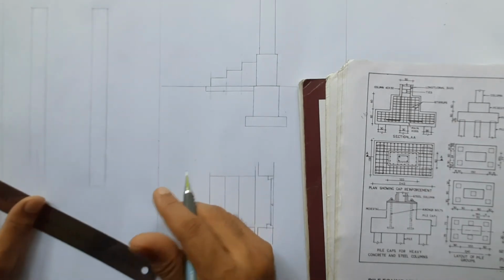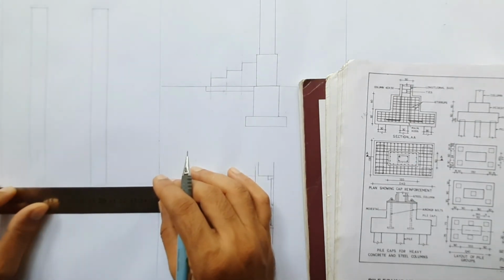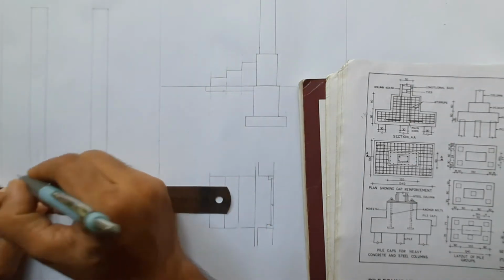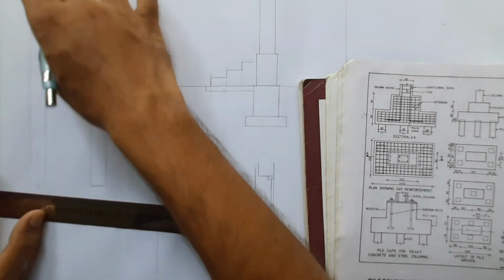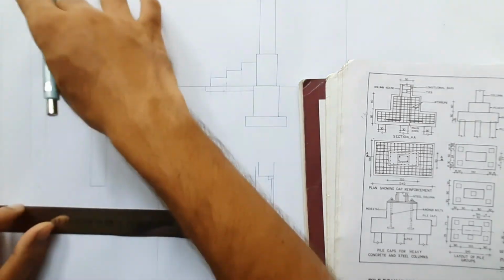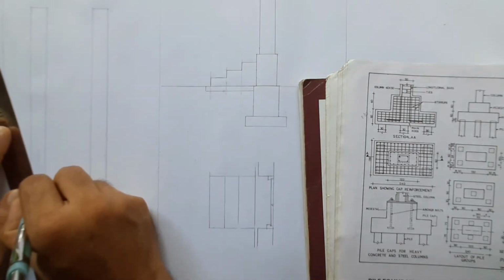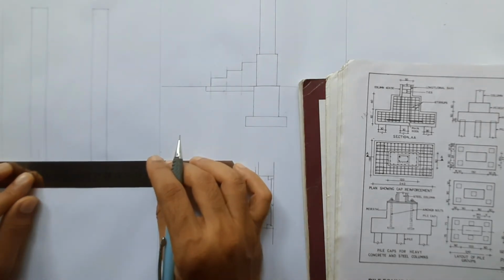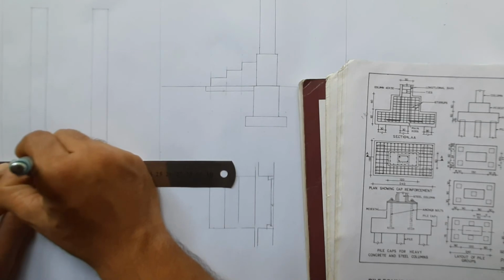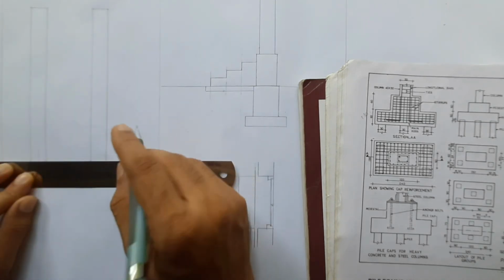After that you can simply take a distance here. Here it can be up to this much distance. You need not take any depth in this direction. After that you should make a horizontal line like this.